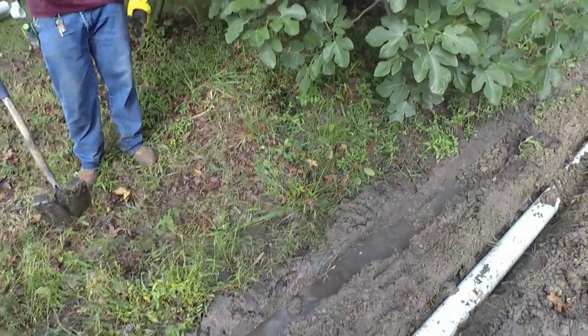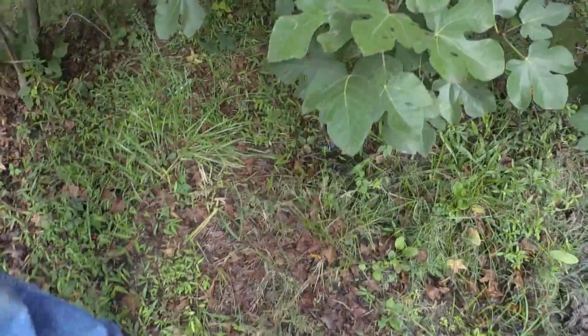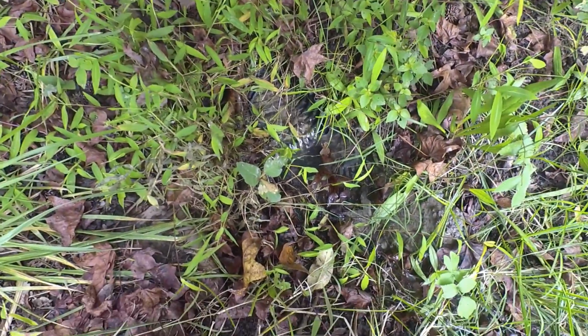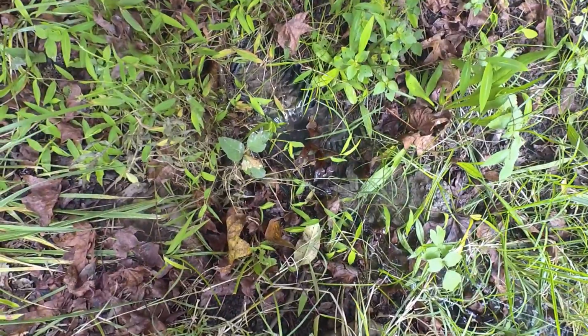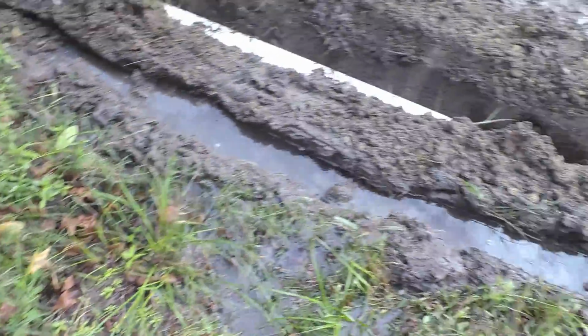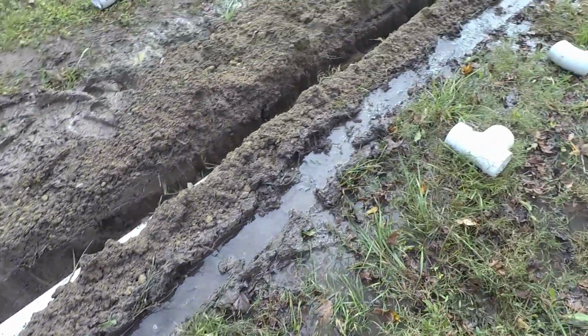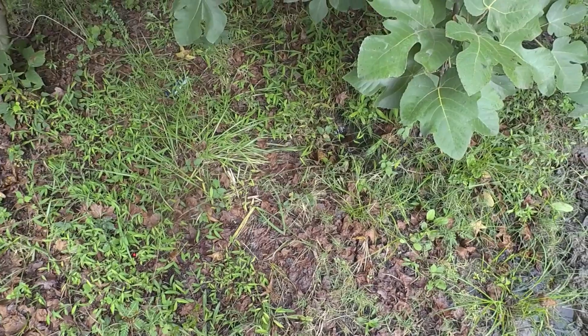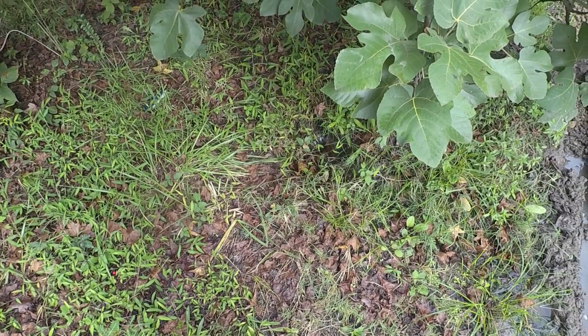This thing is still flowing like crazy, and I think it might be a sump pump discharge. So whatever it is, there's way too much water coming out of here. We are going to hook it into our system. And I'm pretty sure it stopped a while ago and then it started back up. And it's also clear water.